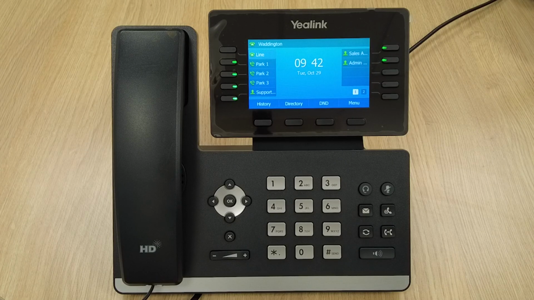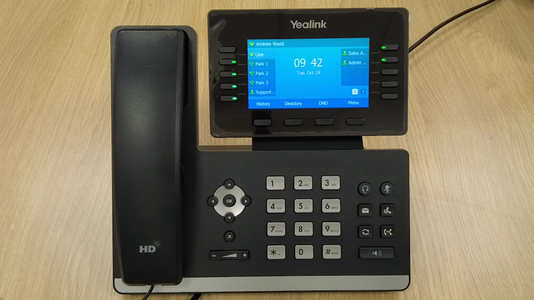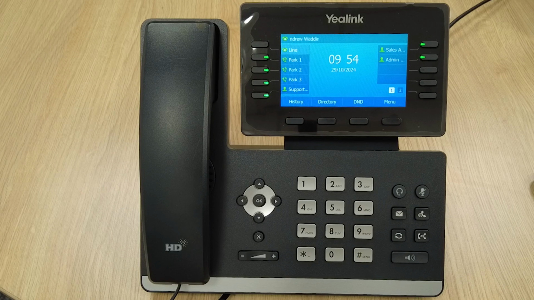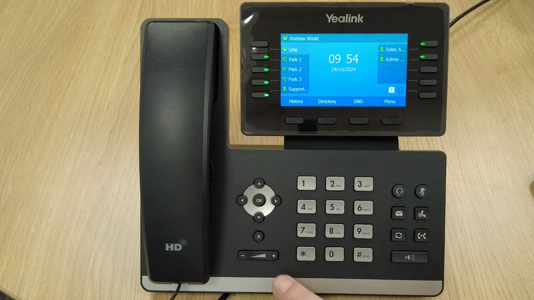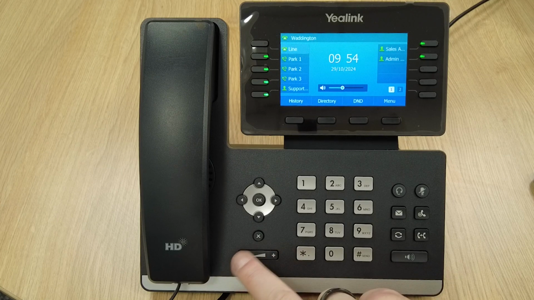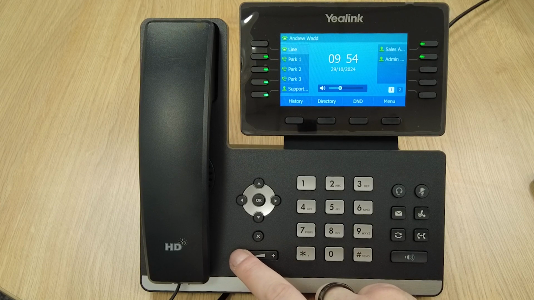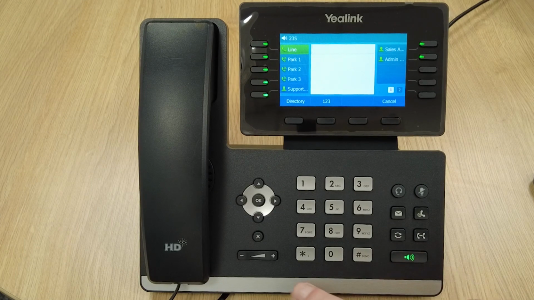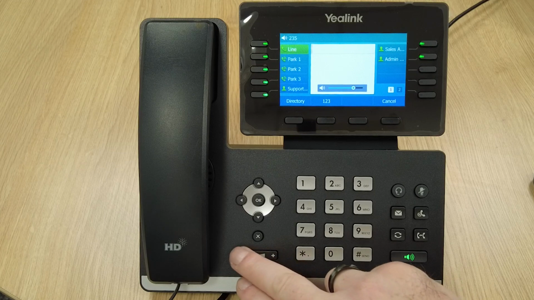This is the tutorial guide for the Yealink T50 series handsets. With the handset down, the volume control will control how loud the handset rings. While on a call, the volume keys will control how loud the caller is via the earpiece. On speaker, the volume keys will control how loud the speaker is.